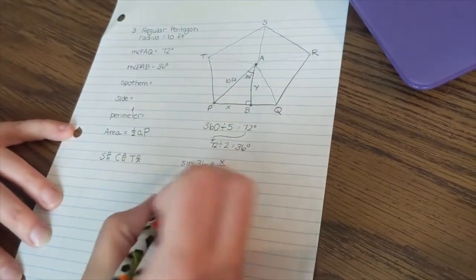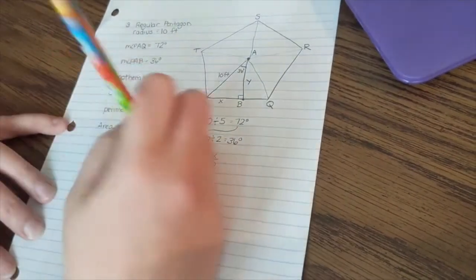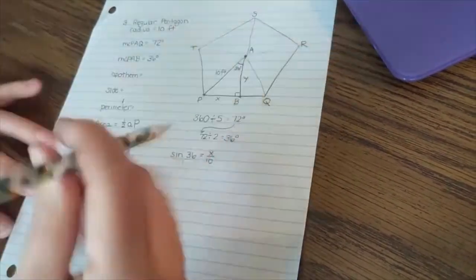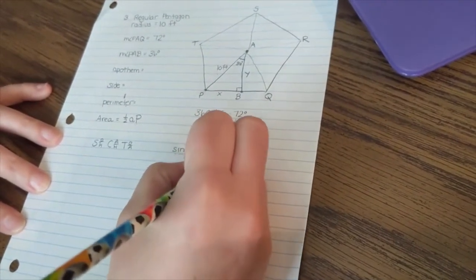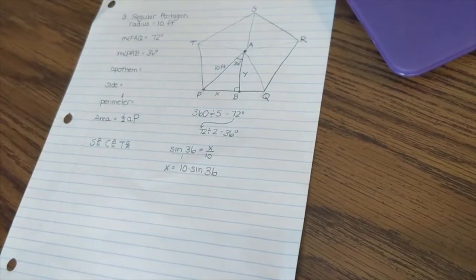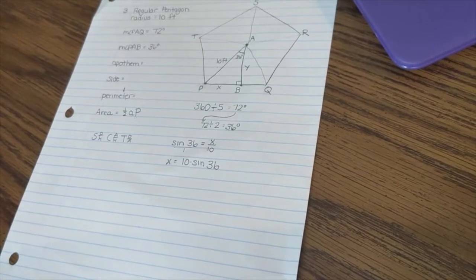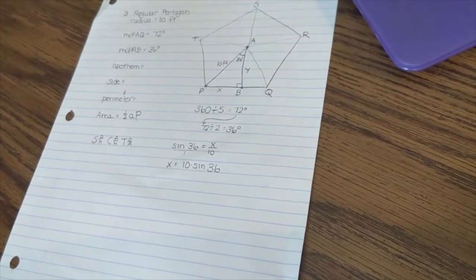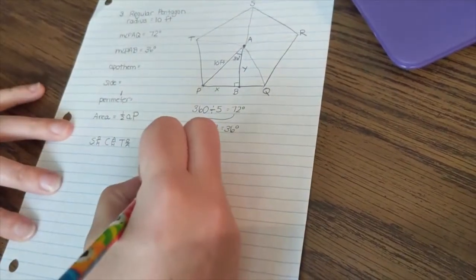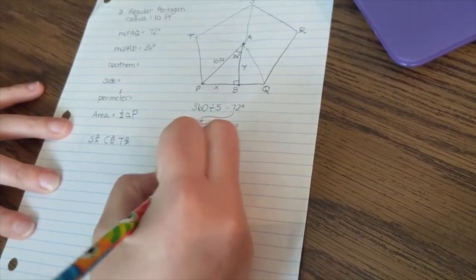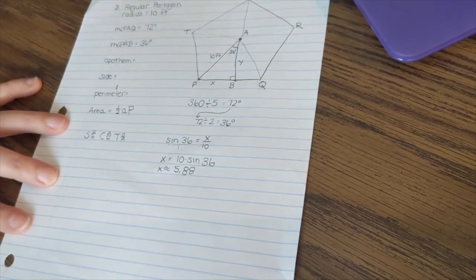is 10. So here I'm going to put this over 1 and cross multiply, so I get that x equals 10 times the sine of 36. From there, you just need to pick up a calculator or go into Desmos. Just make sure that you check that you're in degree mode. If you're not in degree mode, all of your answers are going to come out wrong, so that's really important there. In this case, when I typed that in, I got that x was about 5.88. So we're going to go ahead and just round to hundredths here.